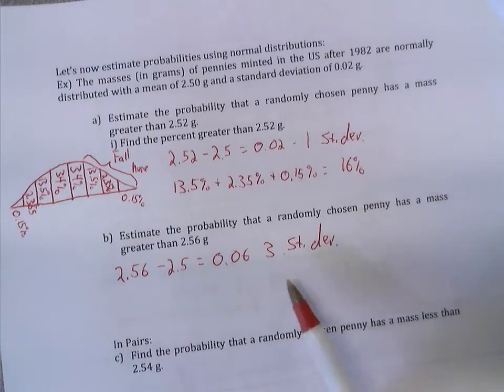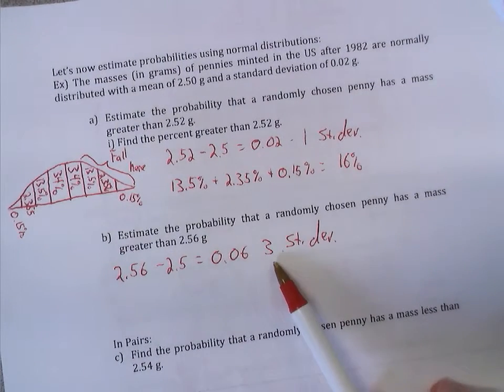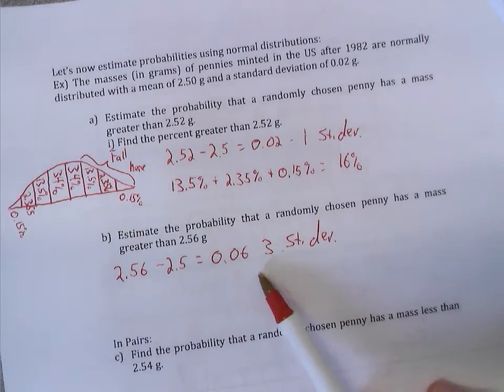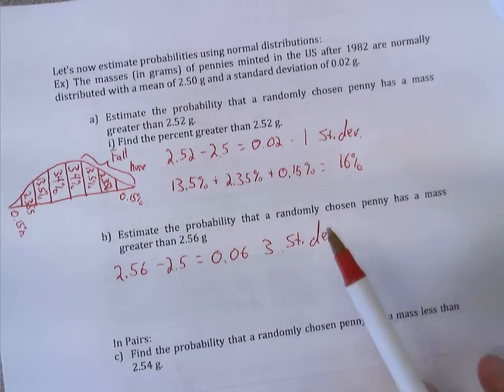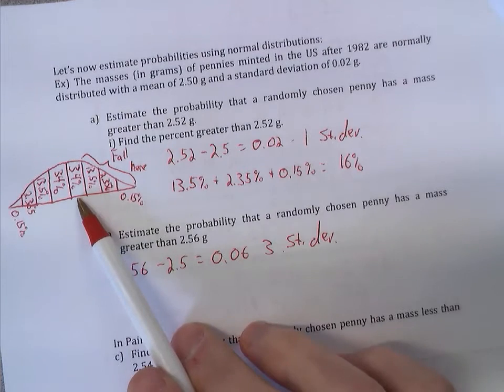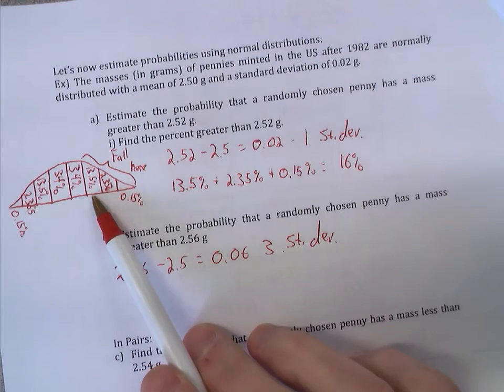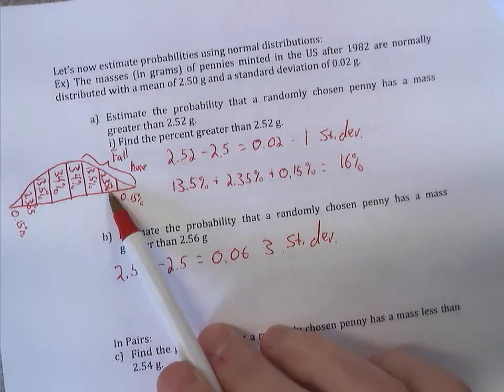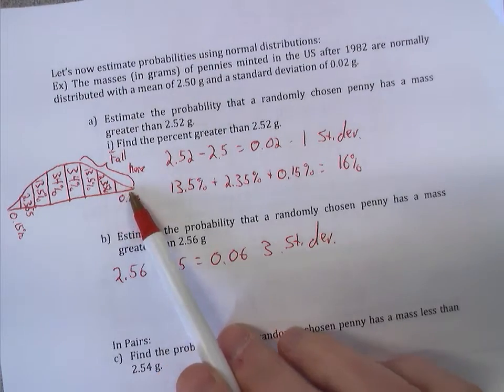It's pretty unlikely that anything is going to fall 3 standard deviations away from the mean, but the chance still exists. So let's look at that chance. When we go back up here and look again, this is 1 standard deviation away, 2 standard deviations away, 3 standard deviations, and we are looking for anything greater than 3 standard deviations. So it can only be things that fall in this range.